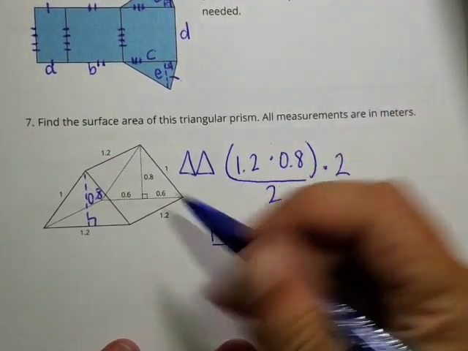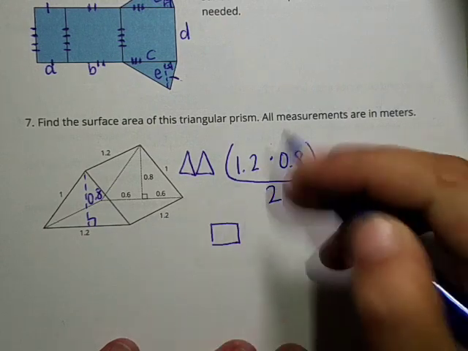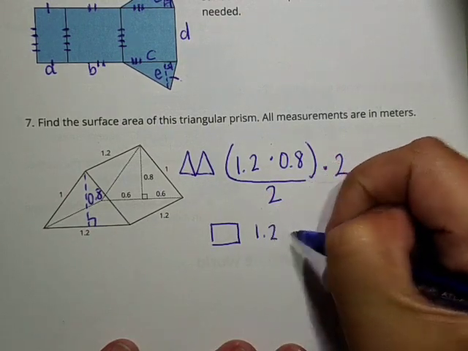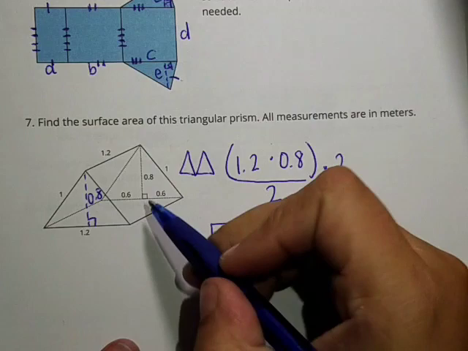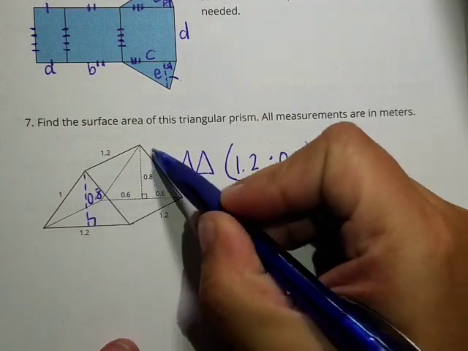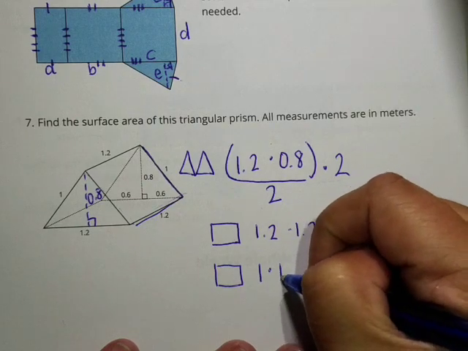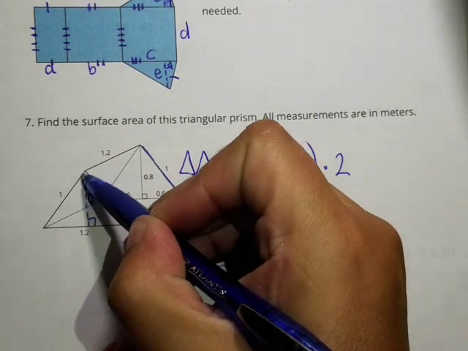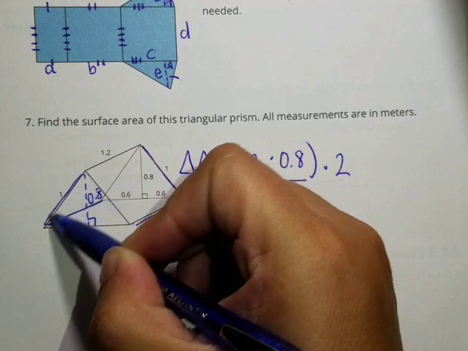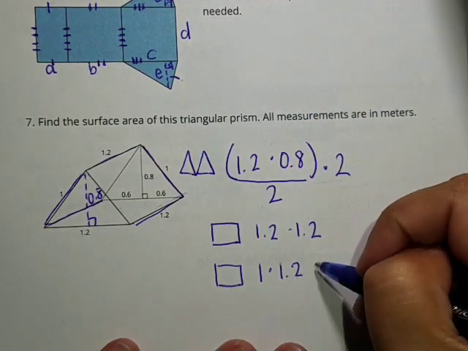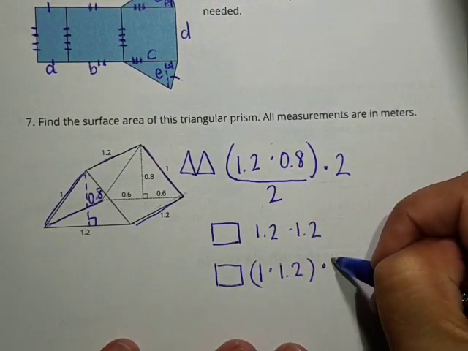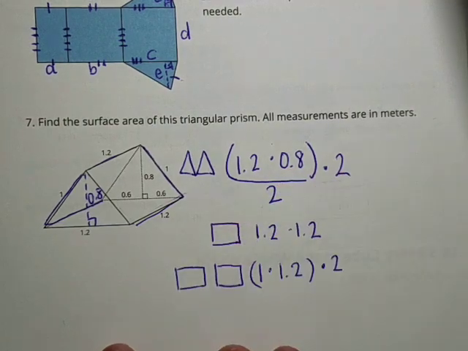And then I have a rectangle on the bottom, which is a 1.2 times 1.2, so really it's a square. And then I have a rectangle here, which is a 1 by 1.2. And then I have a rectangle back here, which is also a 1 by 1.2. So I can actually just double this one because I have 2 identical rectangles.